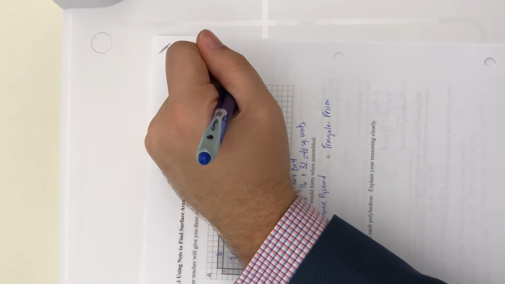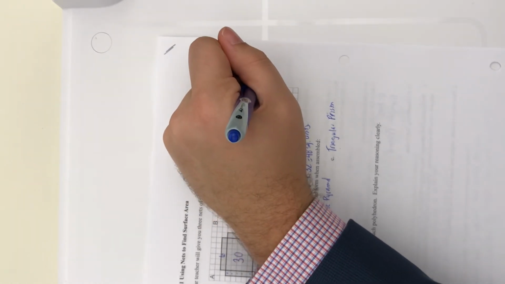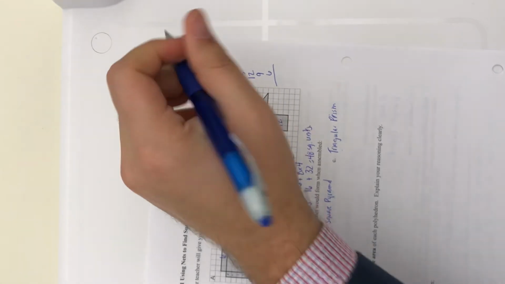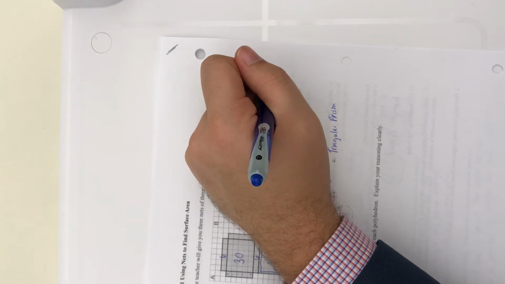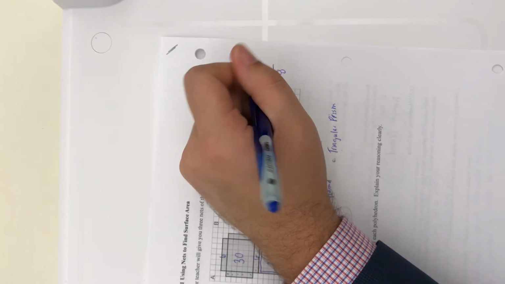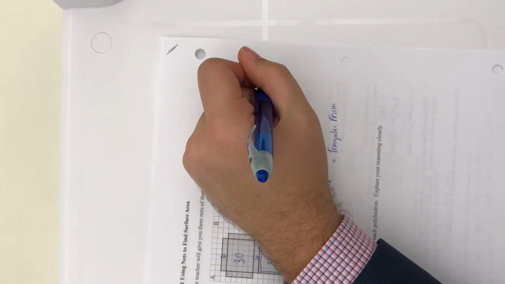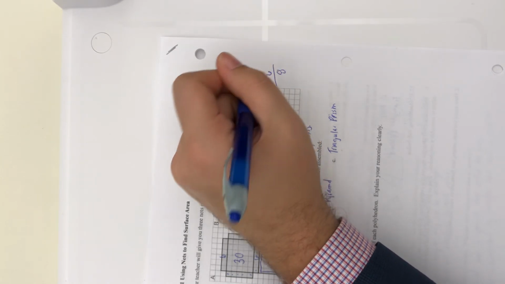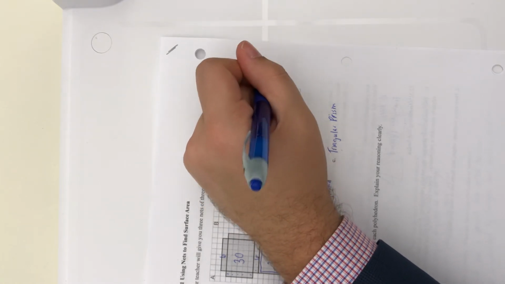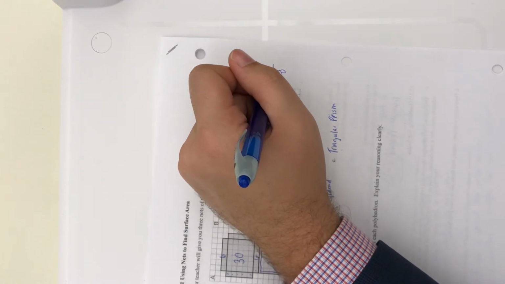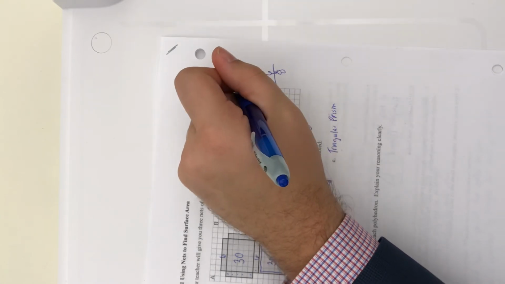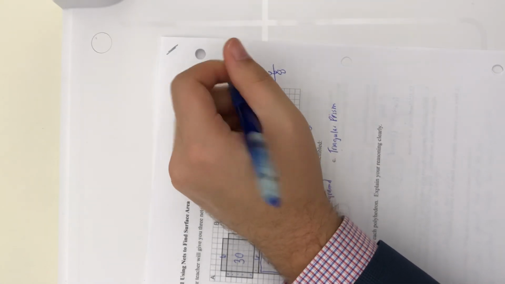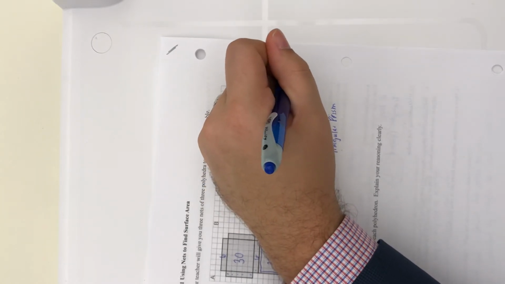So I have 15, 12, 9, and 6. When I add all that up, 15 plus 12 is 27, plus 9 is 36, plus 6 and another 6 is 48 square units.